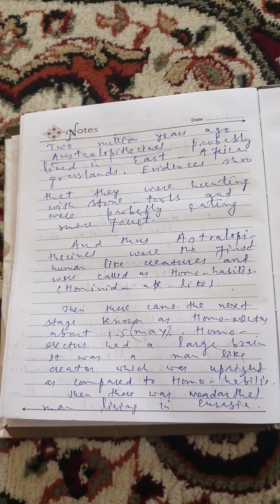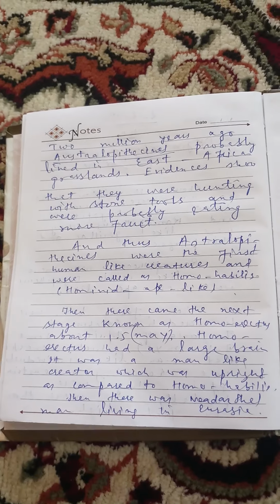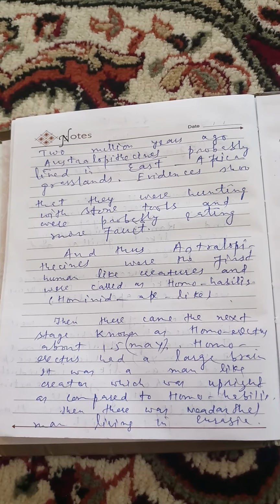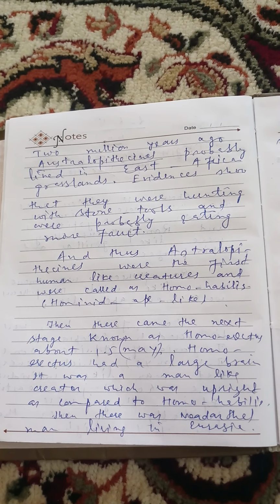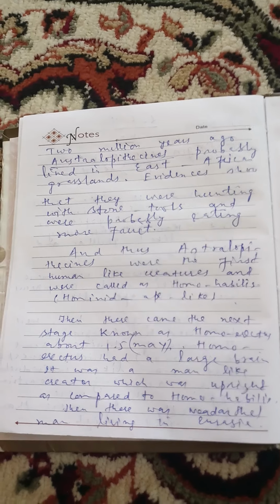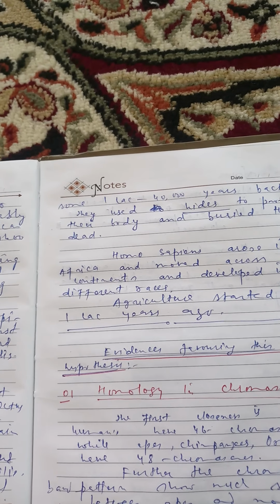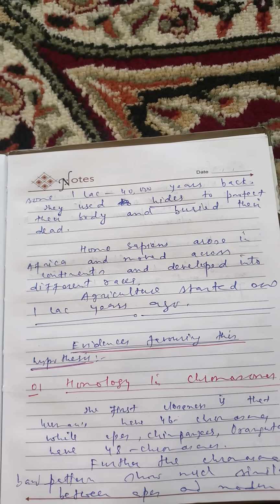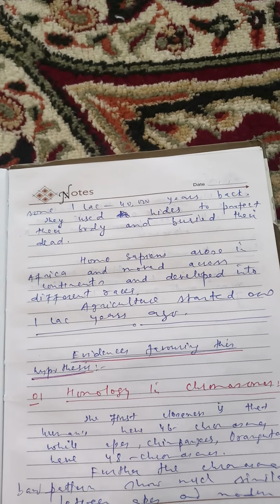They were known as Neanderthal men. So Neanderthal man was living in Eurasia, and Eurasia is the combination of Asia and Europe. So in the parts of Eurasia, the latest generation of human beings after Homo erectus was Neanderthal man, and some 1 lakh to 40,000 years ago, not too old, but hardly 40,000 years ago to 1 lakh years ago, these Neanderthals were seen roaming, living in Eurasia, and they were hunting.